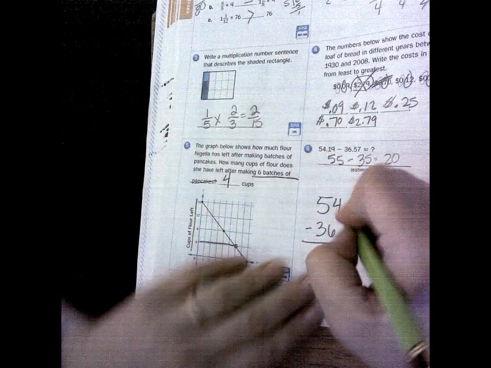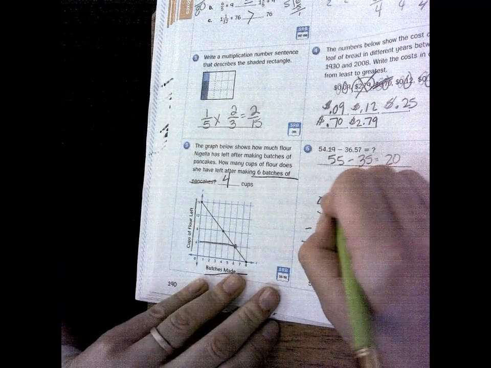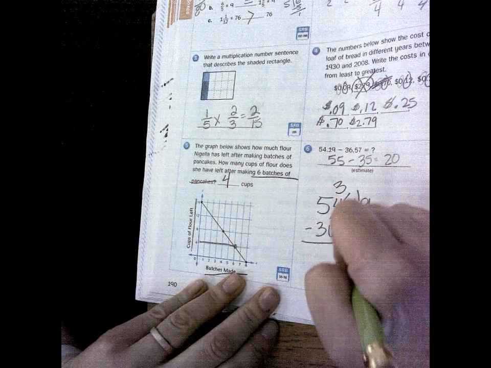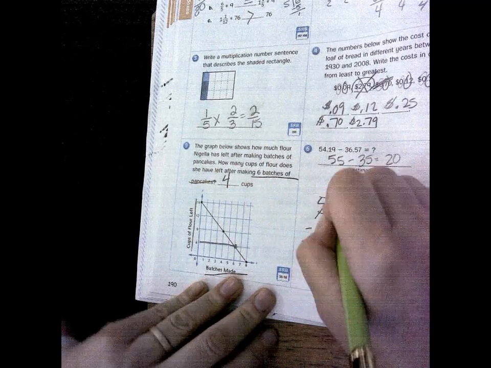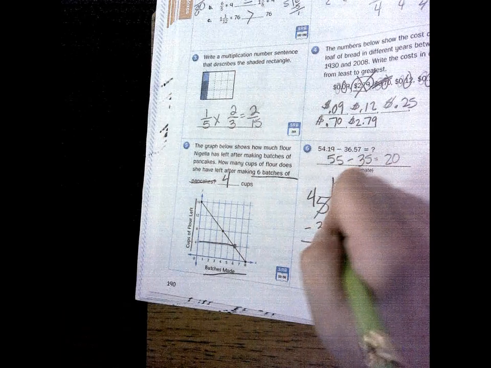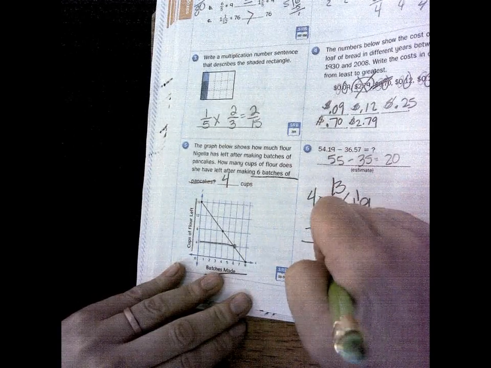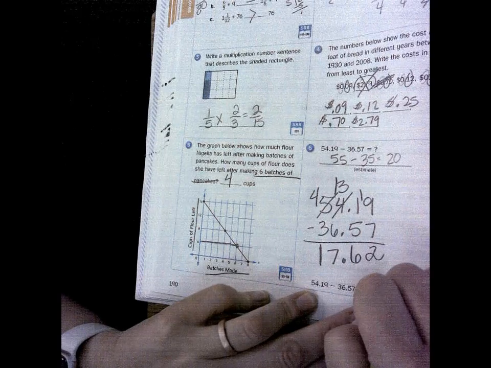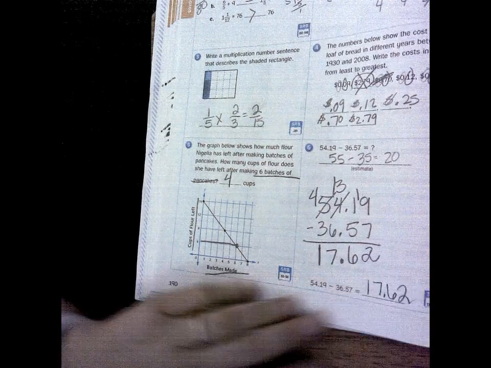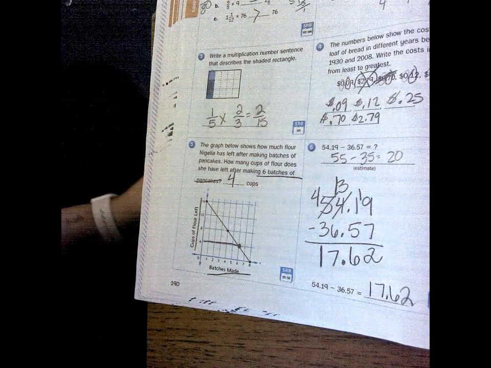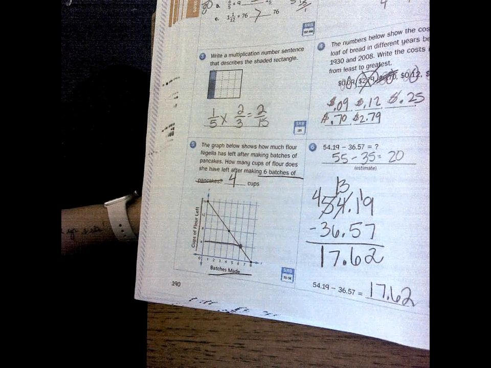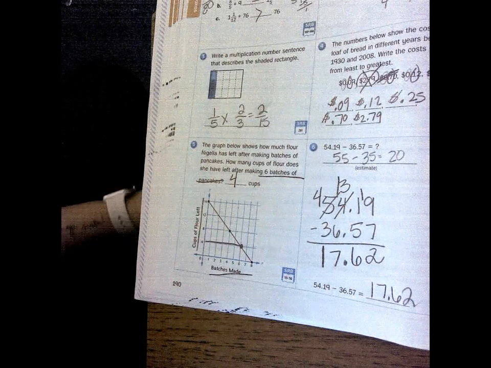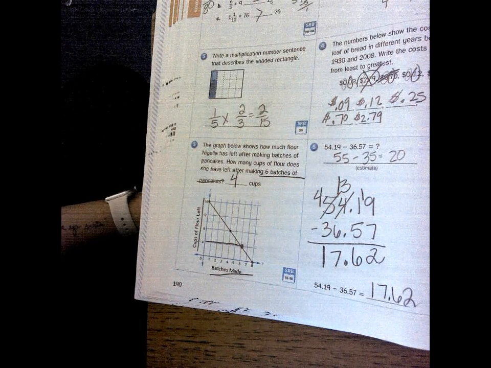I went reverse there. I can't have one thing and give away 5, so I go next door and get 10 more. And that leaves me with 6. I regroup again. 13 minus 6 is 7. 4 minus 1. So 17 and 6200ths is my answer, and my estimate was about 20. So make sure that you're checking your work and not just using this as an opportunity to copy.